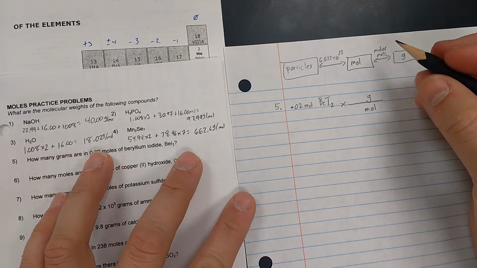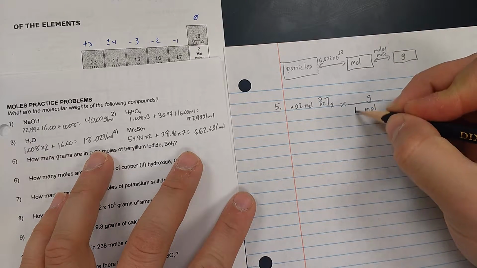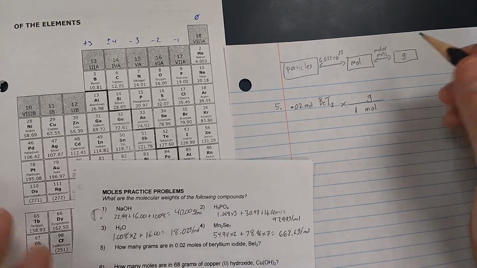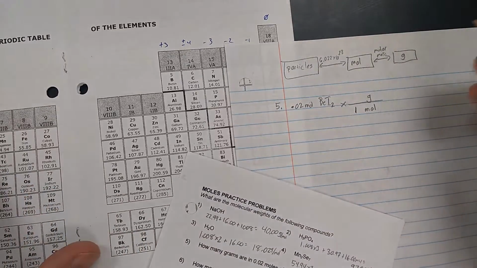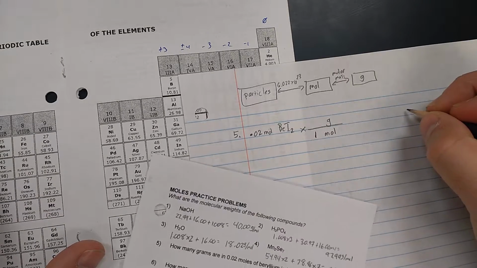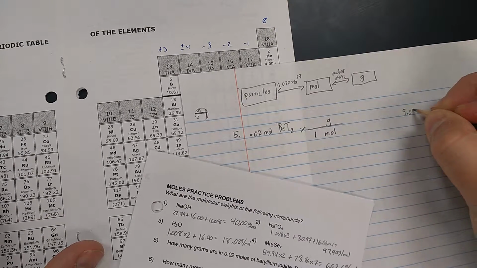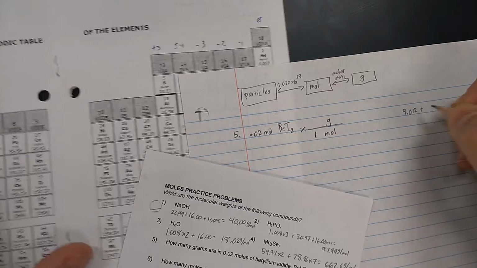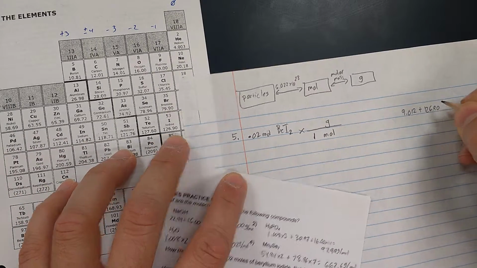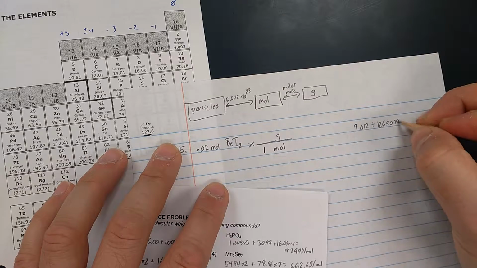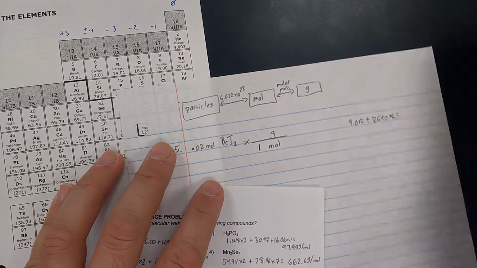Now the relationship is that 1 mole of beryllium iodide equals the mass of beryllium, 9.012, plus the mass of iodine, 126.90, times 2, because there's 2 iodines.